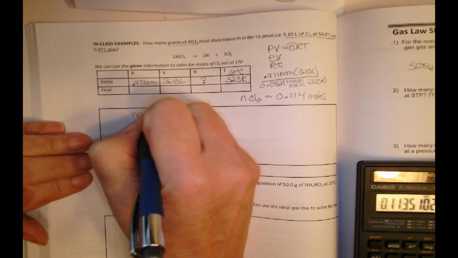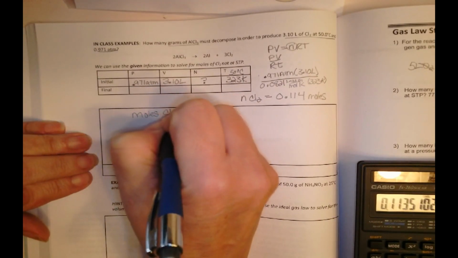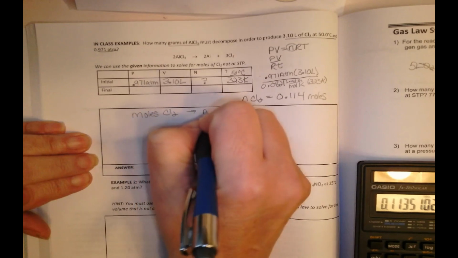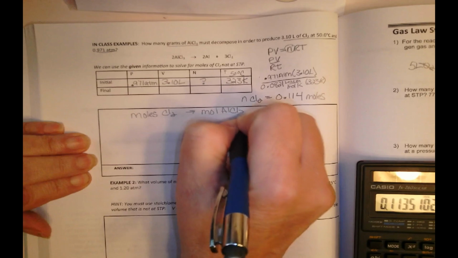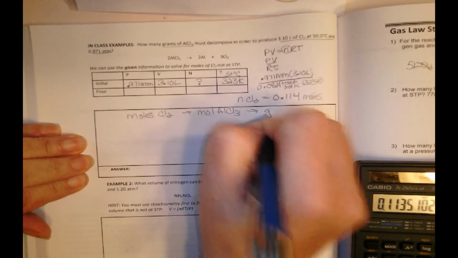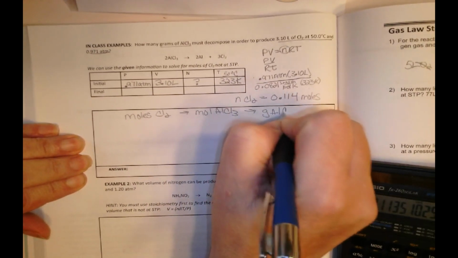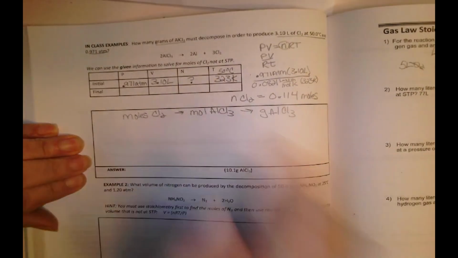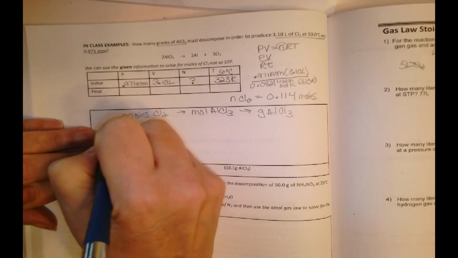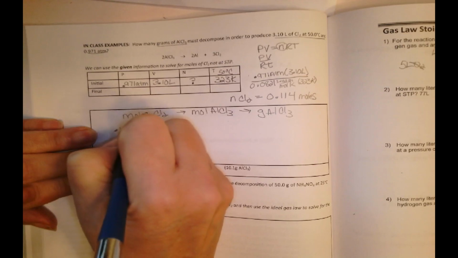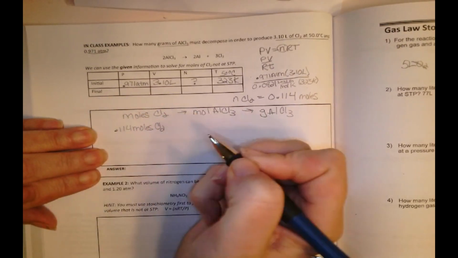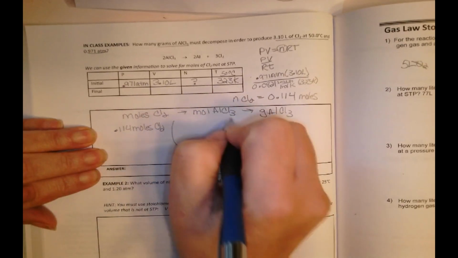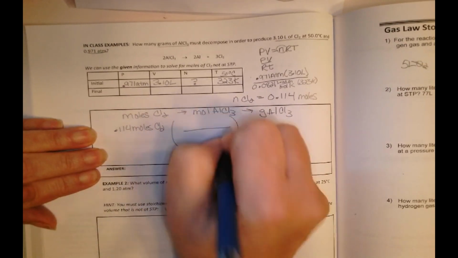So I'm going from moles of chlorine gas to moles of AlCl3 to grams of AlCl3. Okay, so 0.114 moles of Cl2. But I don't want moles of Cl2.